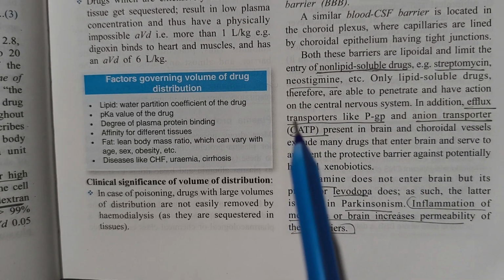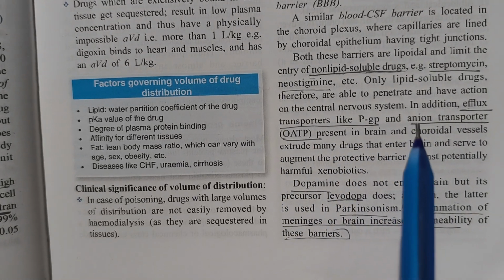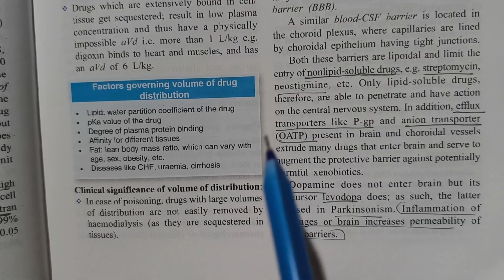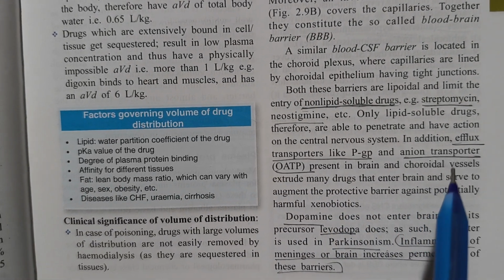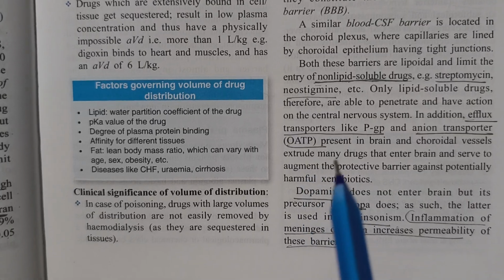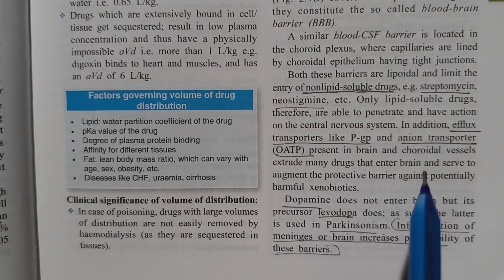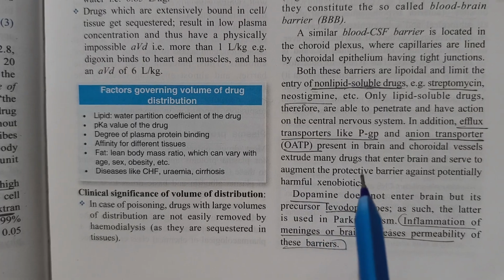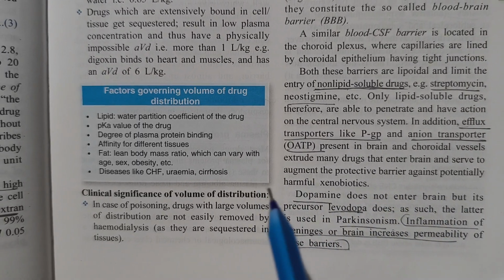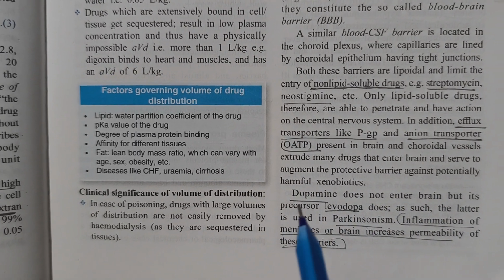In addition, efflux transporters like PGP and anion transporter OATP present in blood and choroidal vessels extrude many drugs that enter the brain and serve to augment the protective barrier against potentially harmful xenobiotics.